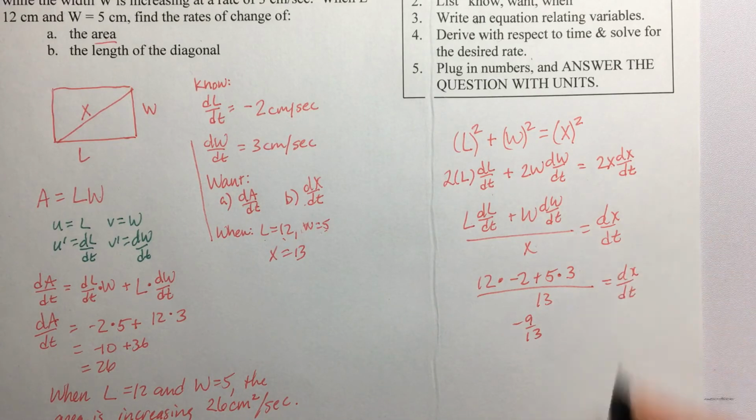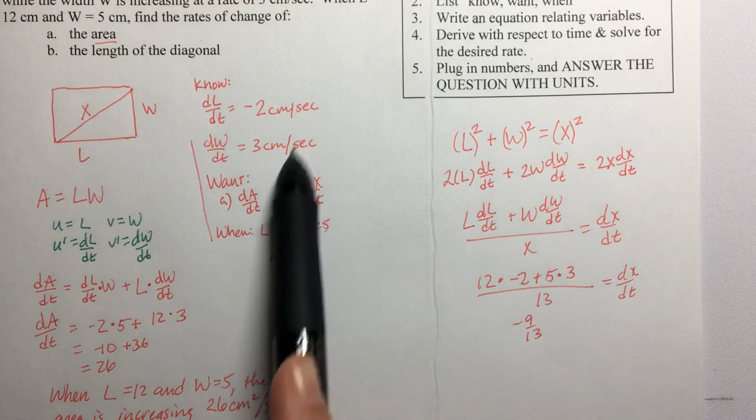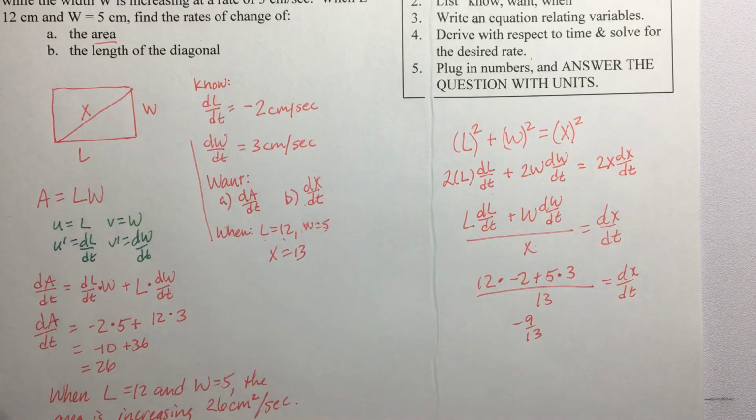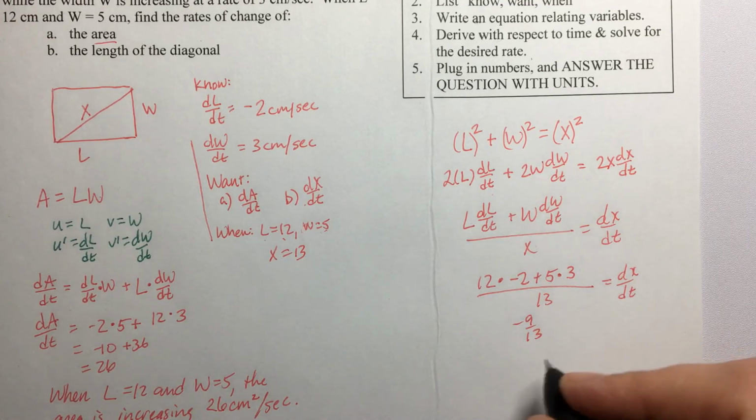So does it seem weird to you that this could be getting smaller? Well, it makes sense that it could get smaller or bigger, given that L is getting smaller, depending on where things are in the state of rectangle flux, if that's a thing. It works.